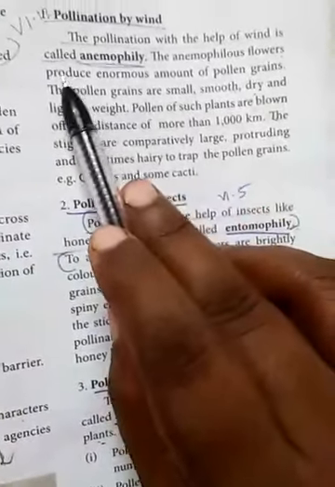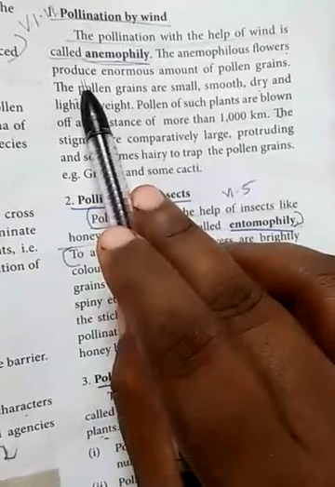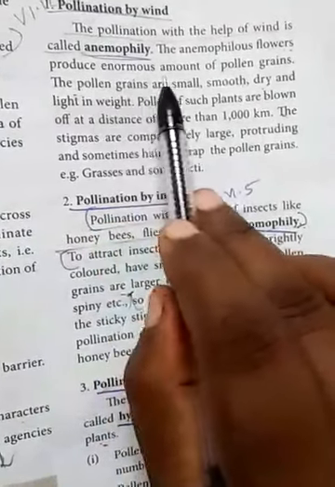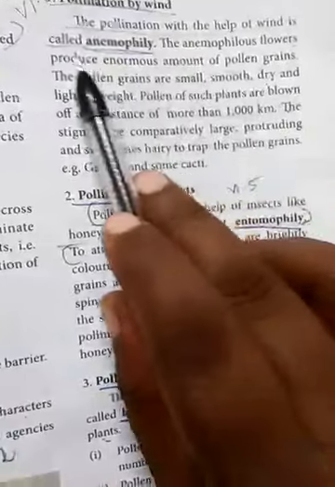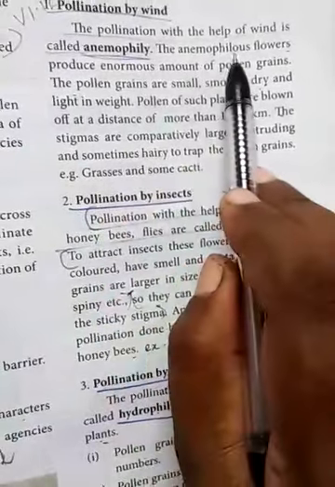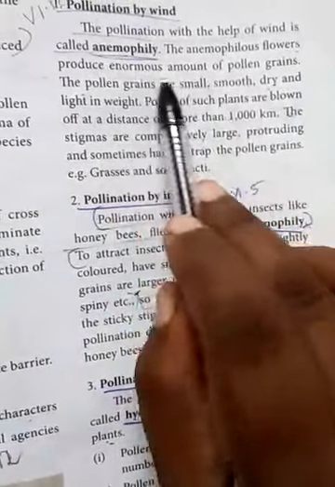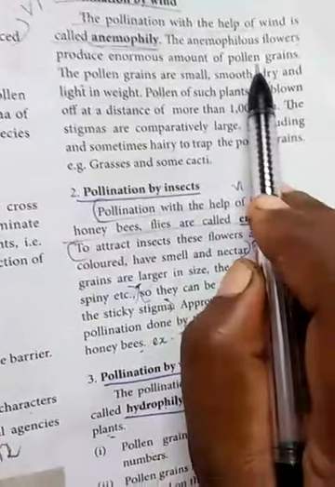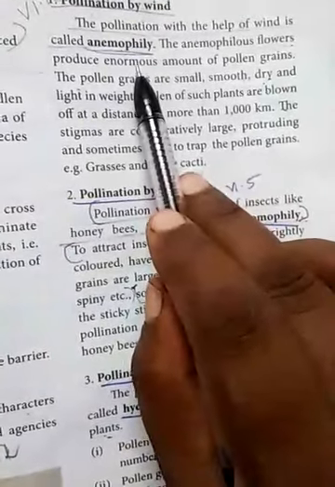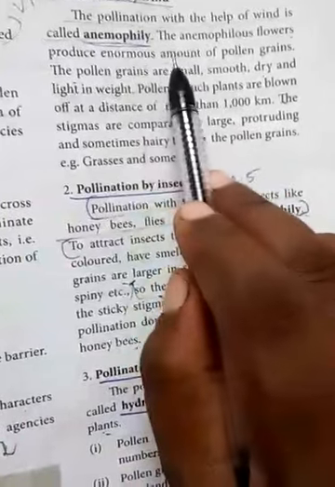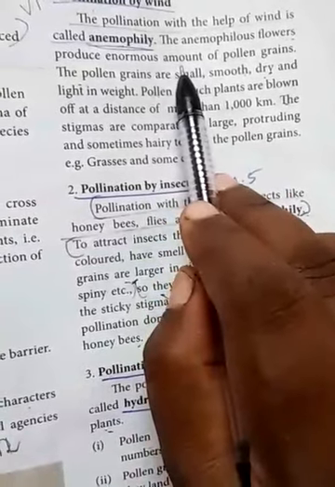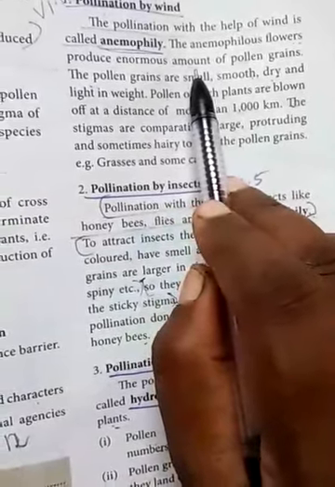The first feature that should be seen in the plant is that they should produce an enormous amount of pollen grains. That is, the flowers which are pollinated by wind should produce a large number of pollen grains. As these pollen grains are transferred with the help of the wind, not all of them will deposit on the suitable stigma.